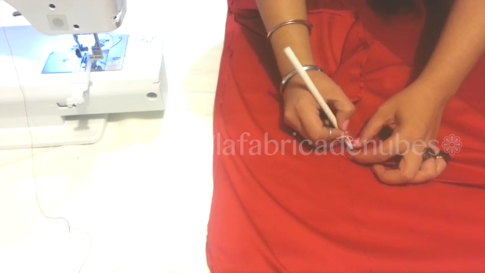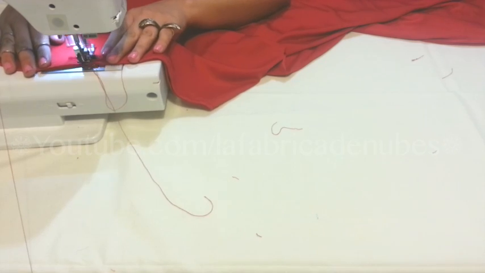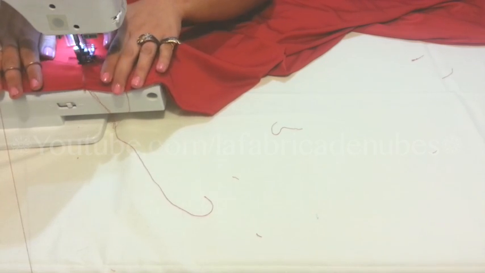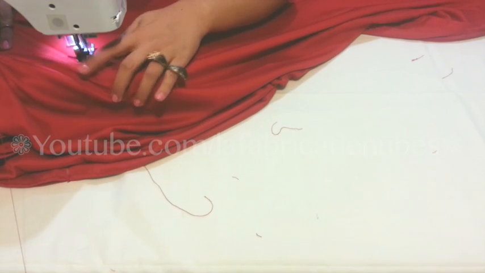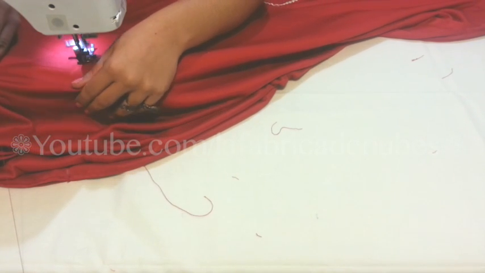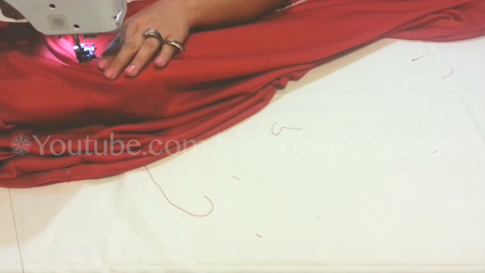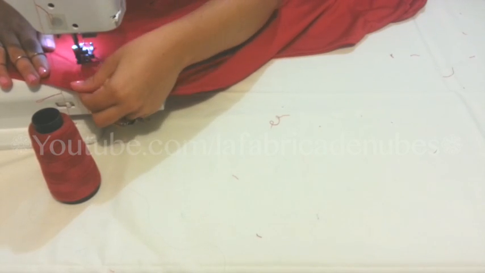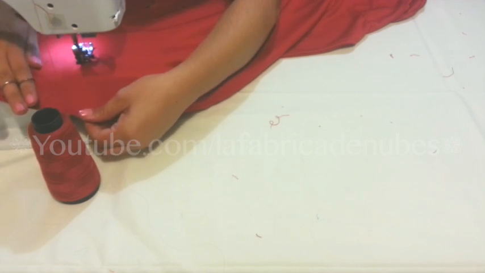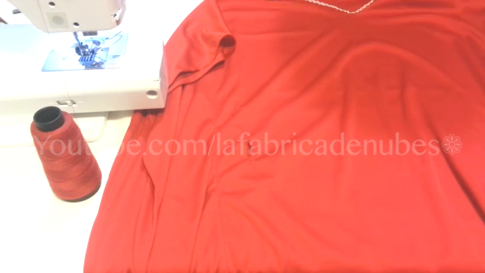Now we will stitch by the reference line we made before. For that you have to transfer it to the right side of your fabric, because this dress you have to stitch by the right side. So following all that line that we marked before, the 20-inch line, make a stitch, and the same on the other side. Now your caftan is almost ready.